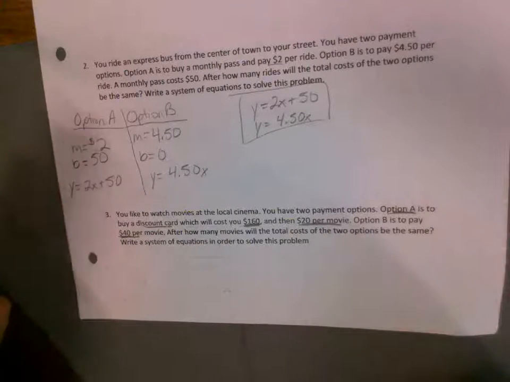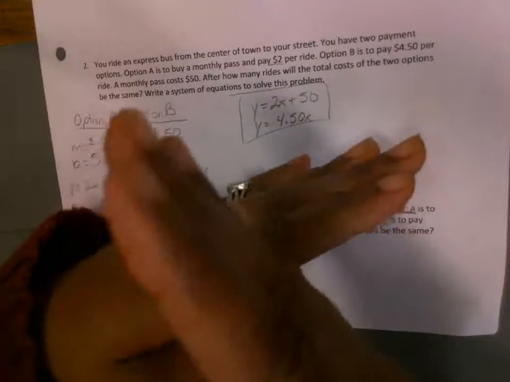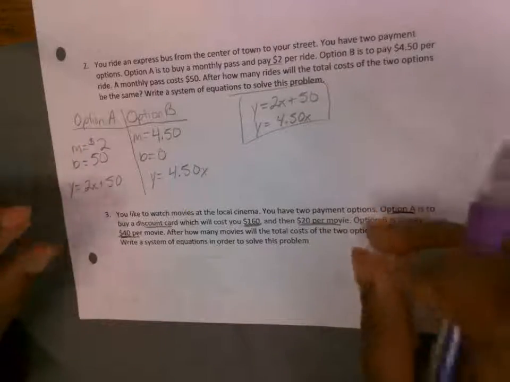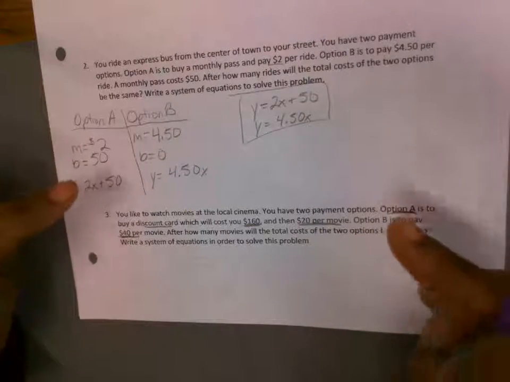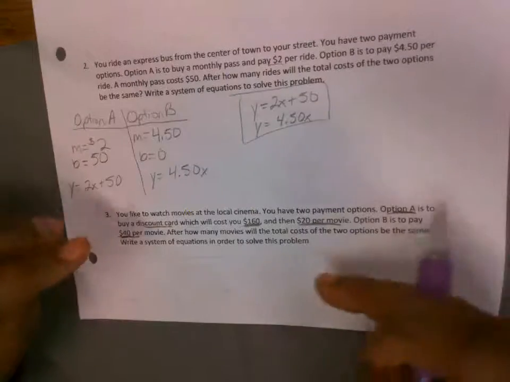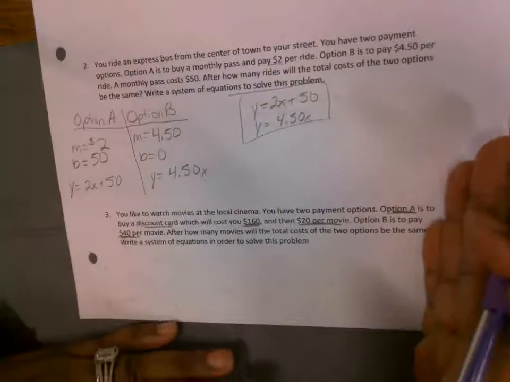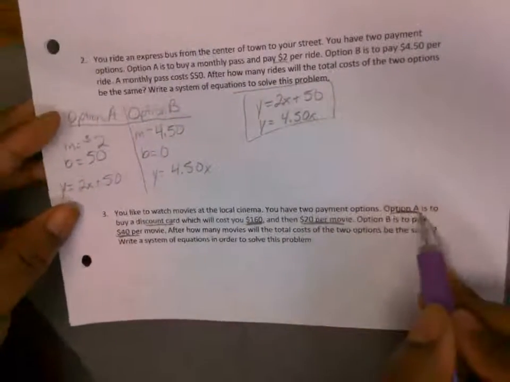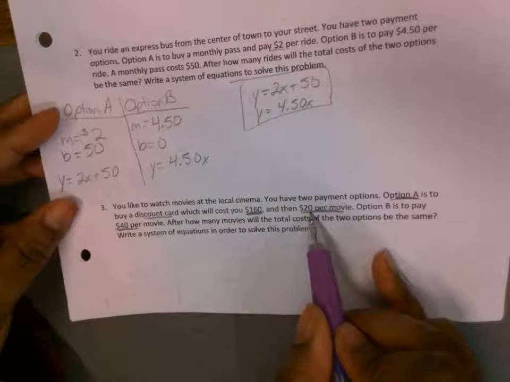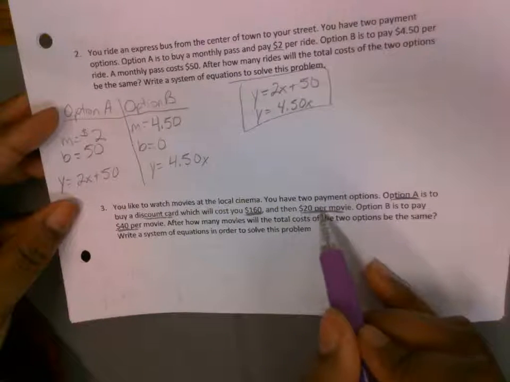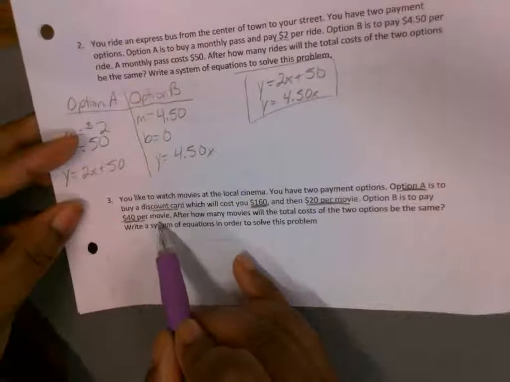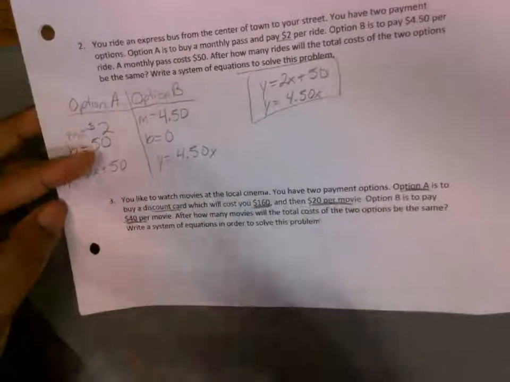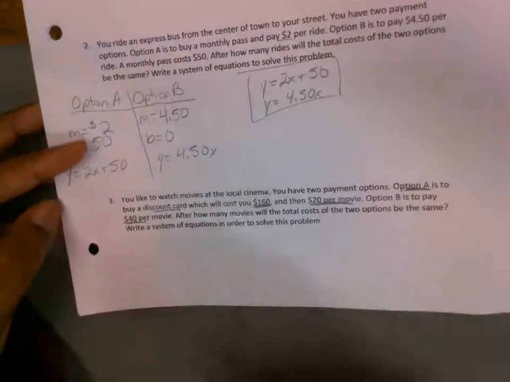So in other words, if I was to graph them, where would those lines cross each other? When are our x and y values going to be the same? These are linear equations because they have constant rates of change. The rates of change for each situation are not different. For option A, the rate of change is $20 per movie. It doesn't change. And for option B, it's $40 per movie. That doesn't change. So that makes these linear equations because the rates are constant in both situations.